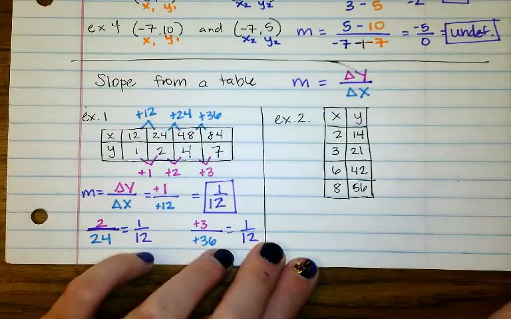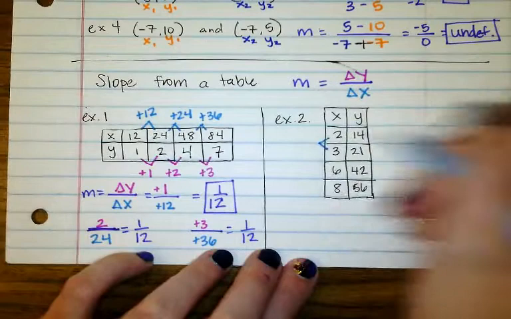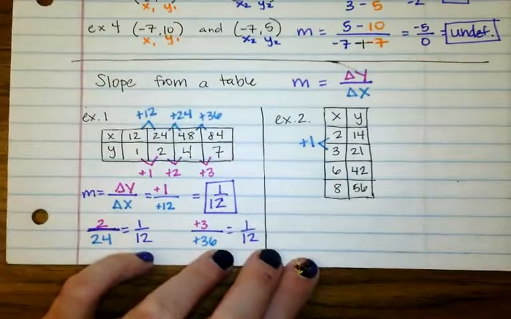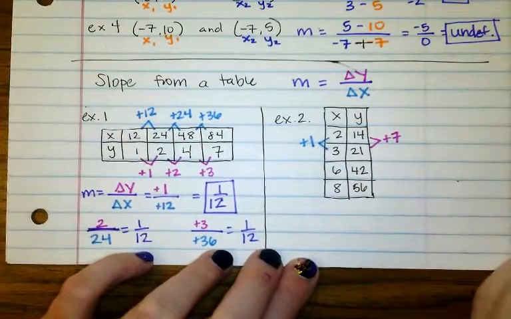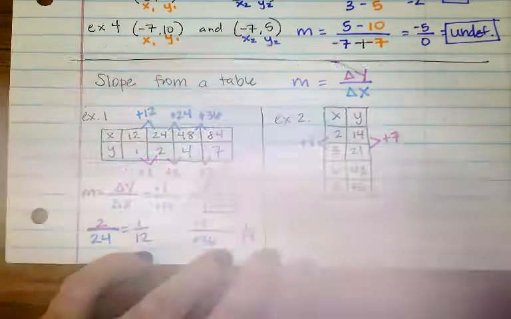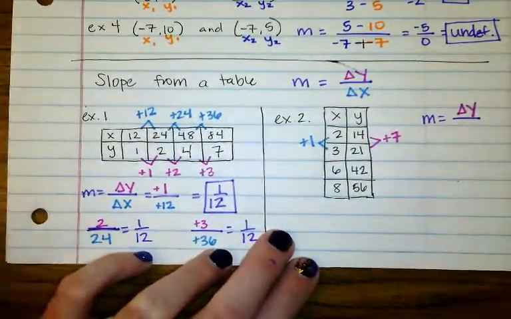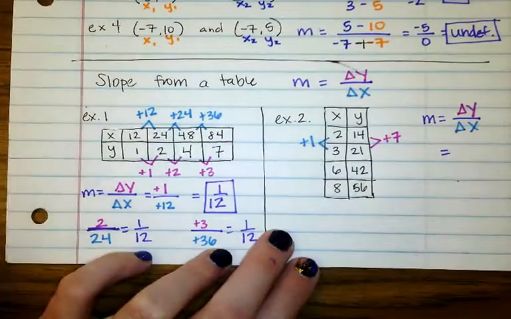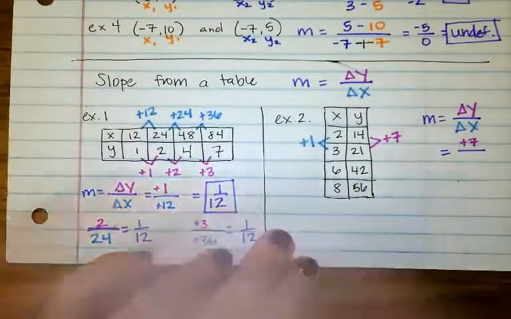This one right here? Okay. Usually if you're changing your x's only 1, that's kind of nice, right? So that's a plus 1. What's my change in my y over here? Plus 7, right? So that means my slope, which remember is delta y over delta x, is going to be equal to plus 7 over plus 1, right? Which reduces down to what? My slope is equal to 7.